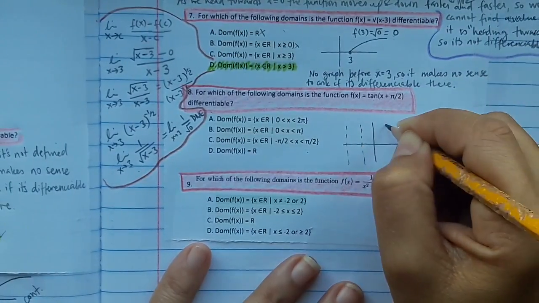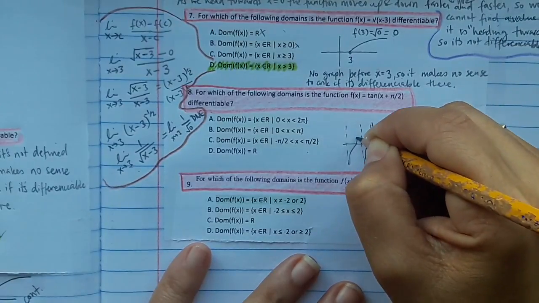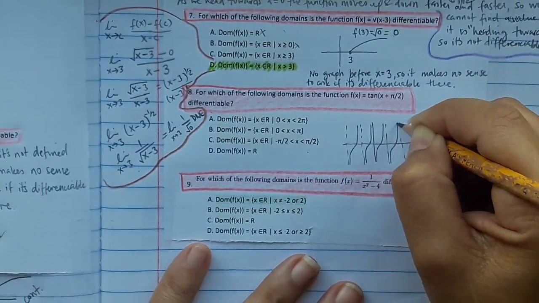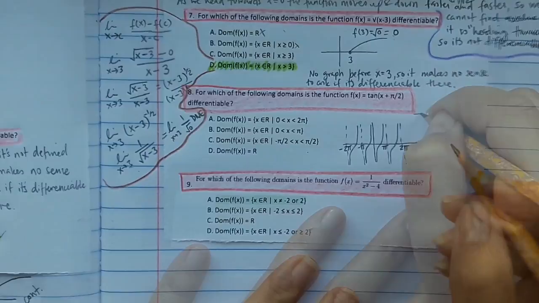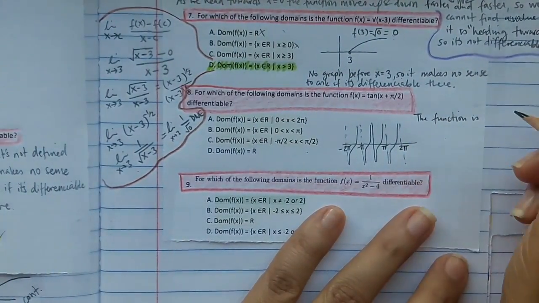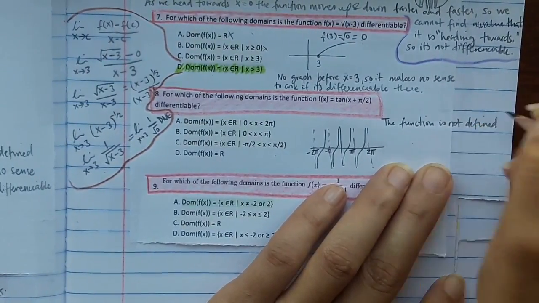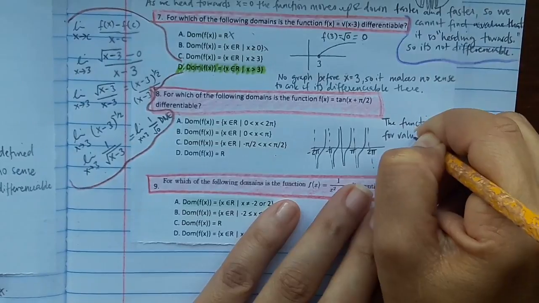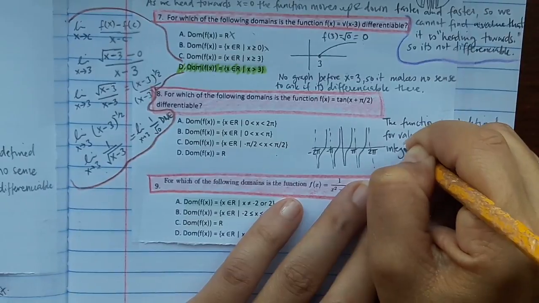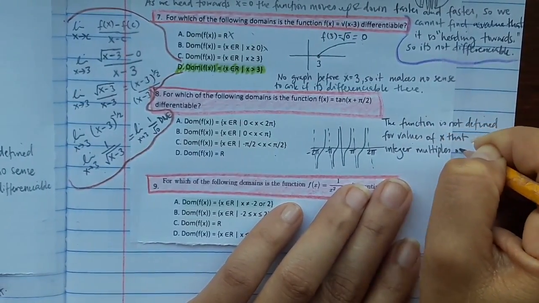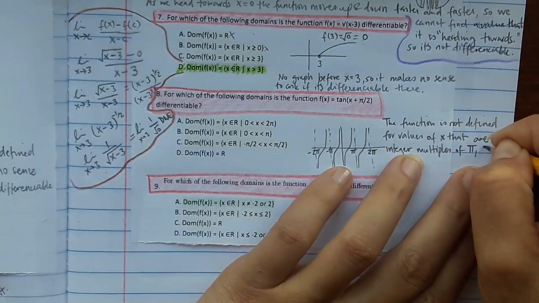Alright, so graphing it out, I do the asymptotes first so that I can know how to graph it. They have to be perfect. Those values are negative pi, negative 2 pi, and then that's pi, and that's 2 pi. And you should know what these graphs look like. The function is not defined for values of x that are integer multiples of pi, so it makes no sense to ask if it's differentiable there. Because at pi, 2 pi, 3 pi, they're asymptotes.